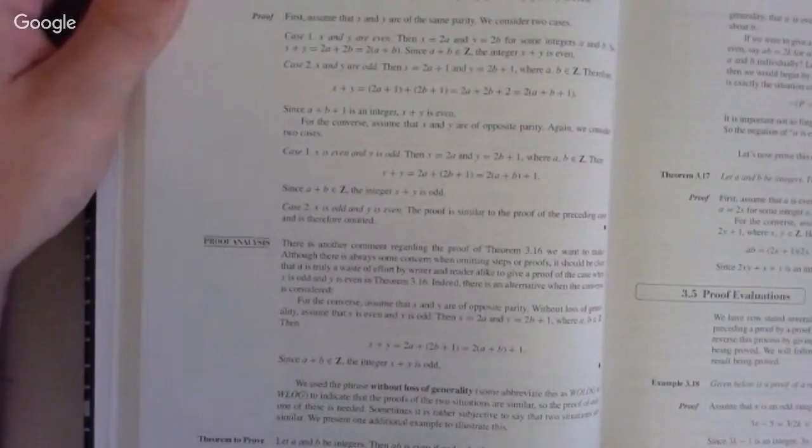So the other big convenient thing that'll make your life a little bit easier is the concept of without loss of generality. They talk about that a little bit at the bottom of page 80 here. Sometimes maybe I have a proof by cases, but case 1 and case 2 are really the same thing besides the different letter. So what do I mean by that? Let's look at this theorem to prove here.